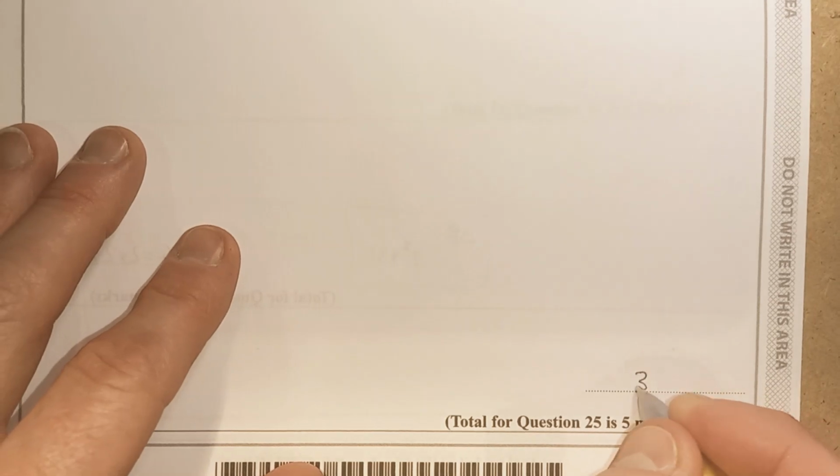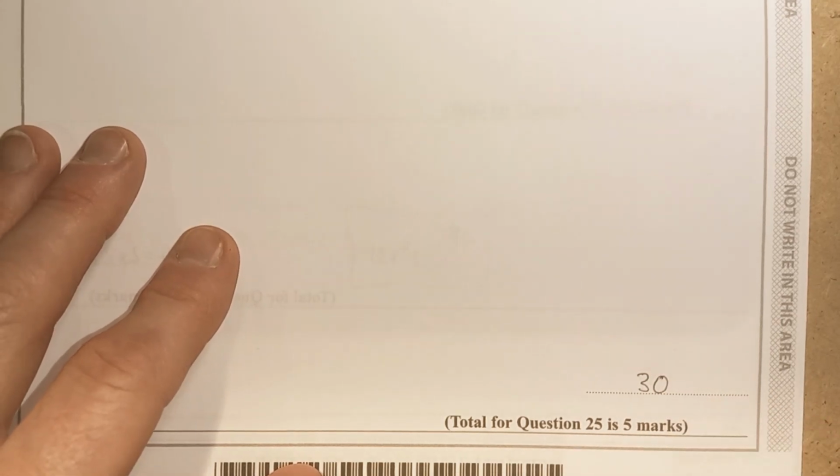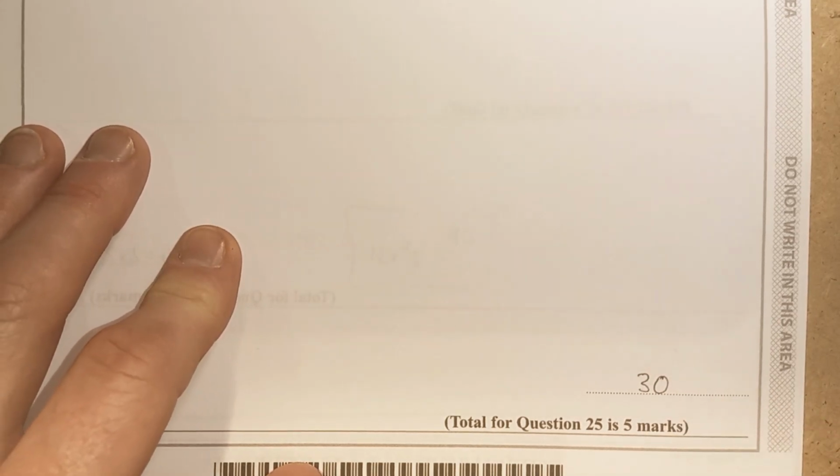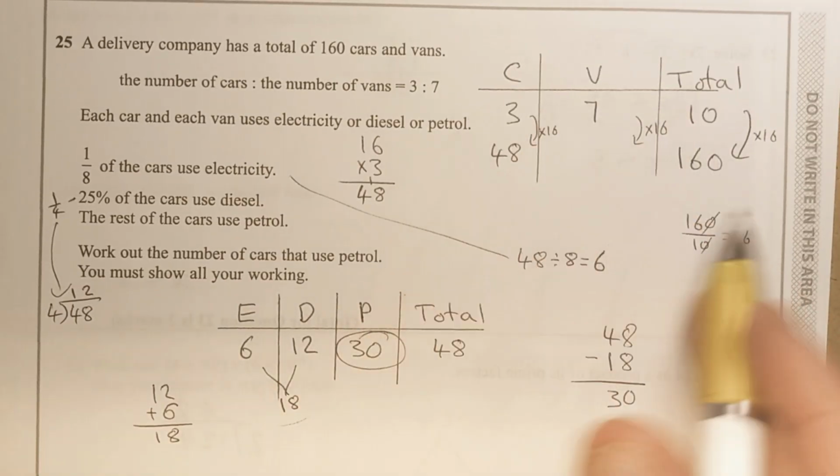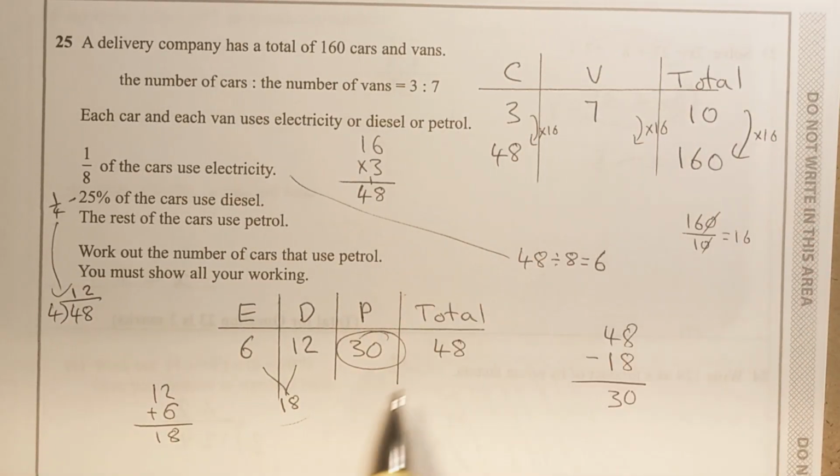And we can put that in down here and see that we've got 5 marks for that question. So quite a few marks there, but you really need to split it up. So deal with the ratio first to find the number of cars, and then we work out the number of cars for each of the different types of energy.